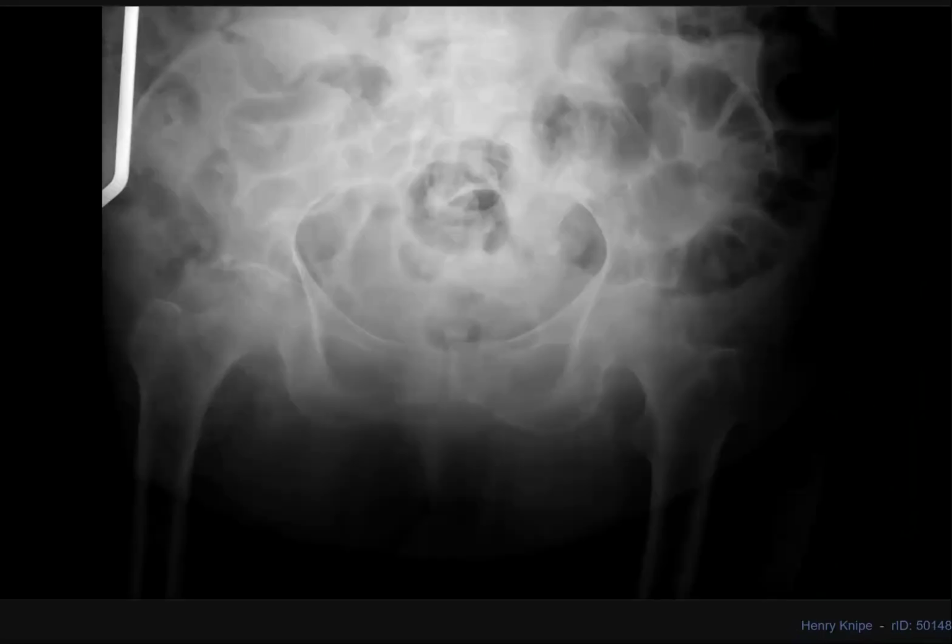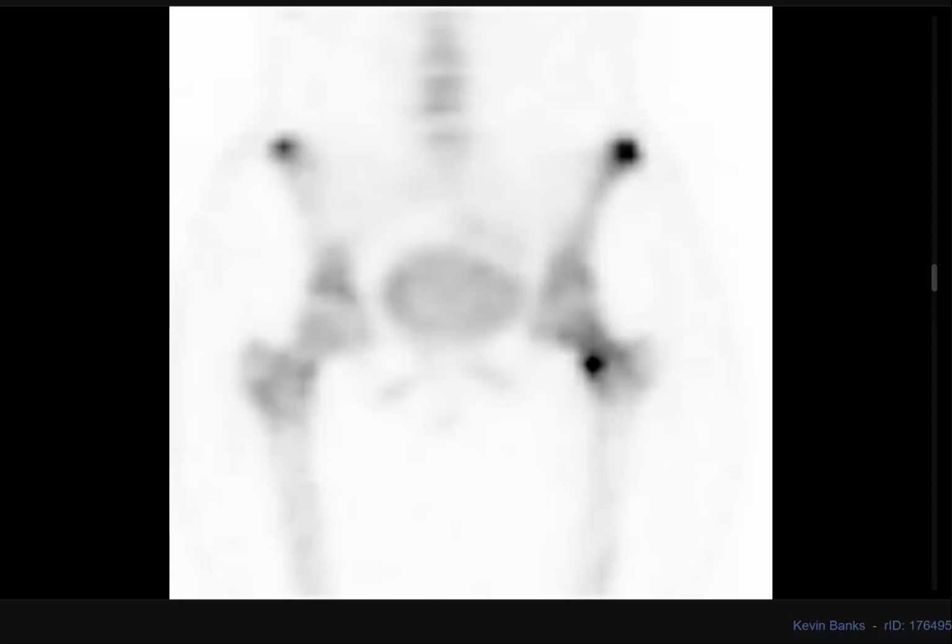I'll give you this case. Pain. This is a bone scan image of the pelvis. I can see left hip pain. I can see a focus of increased tracer uptake in the neck of the left femur, or I can say in the lesser trochanter of the femur.